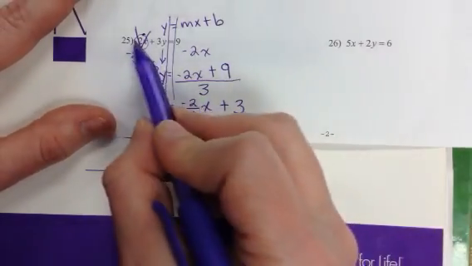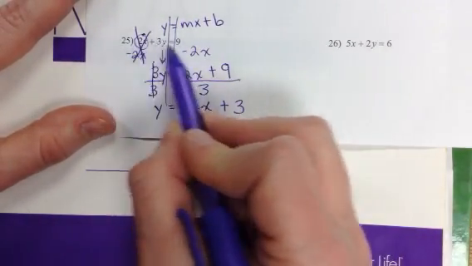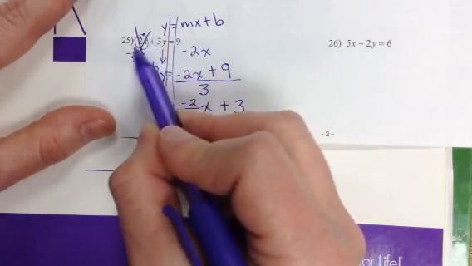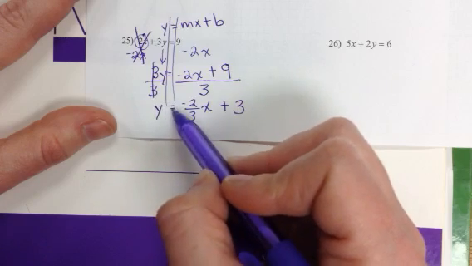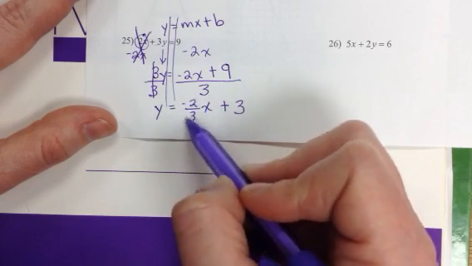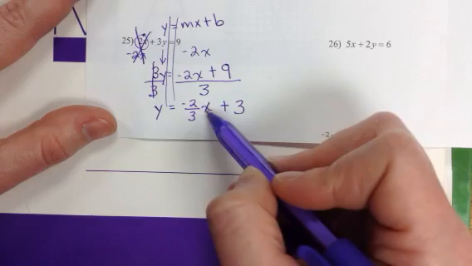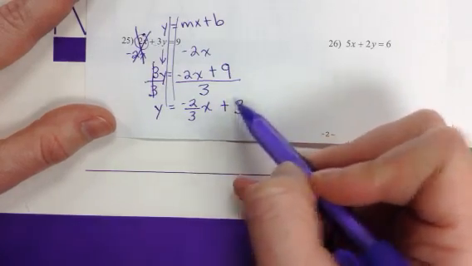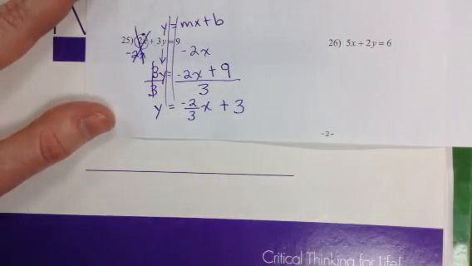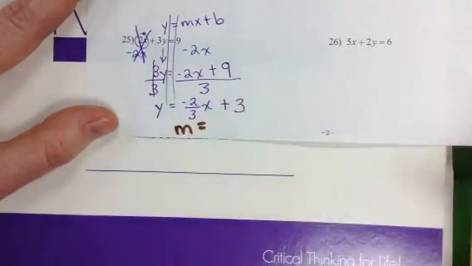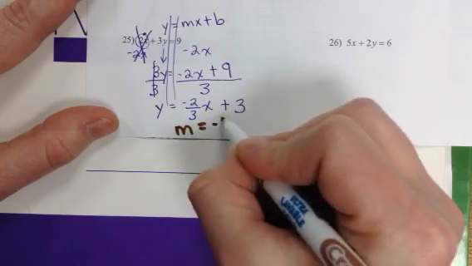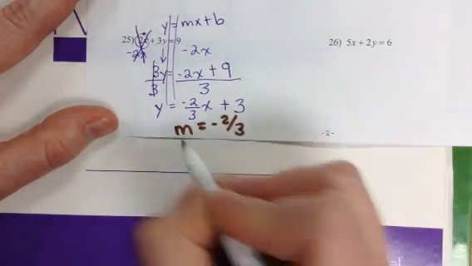So I had this equation that didn't start off with y equals, but I rearranged it to make it go y equals. So here is my m number. There's my x, and here's my b number. And this paper was just asking for the slope. So I'm going to answer that the slope, or the m, is a negative 2/3.